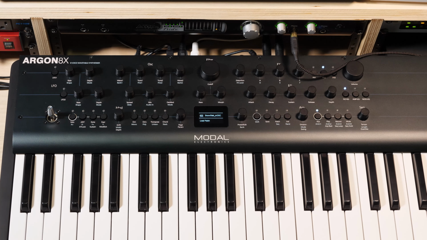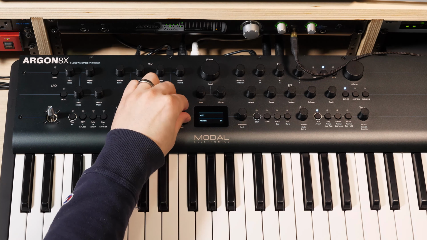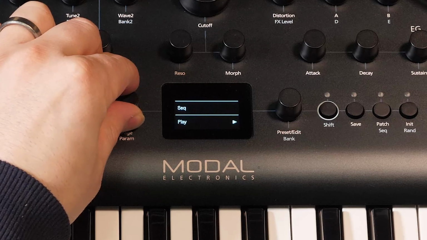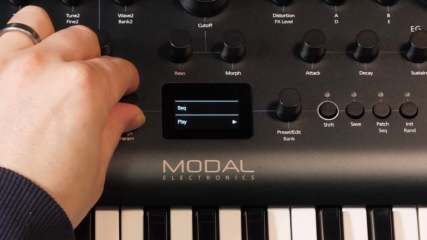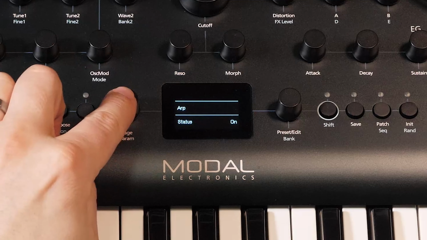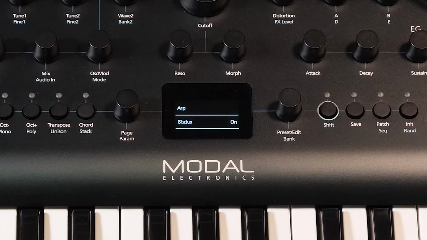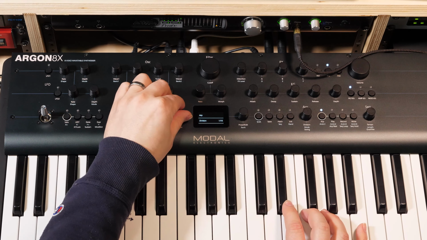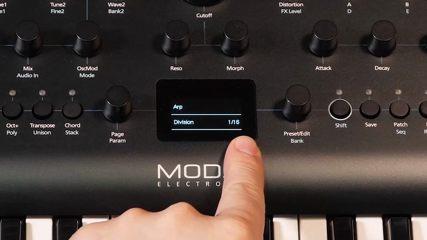This is so straightforward, anybody can learn it, but let's just start out with the basics here. Let's navigate over to the arpeggiator menu. So if you see clock and audio and sequence, you've gone too far. Just navigate a few back and you'll see ARP right there. And your status, you want to have that turned on. Right. Next, we can just navigate over and you'll see the divisions right there.